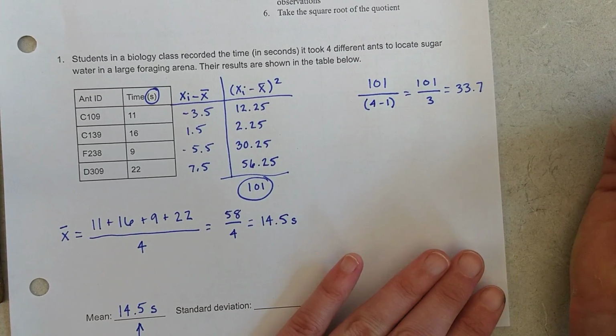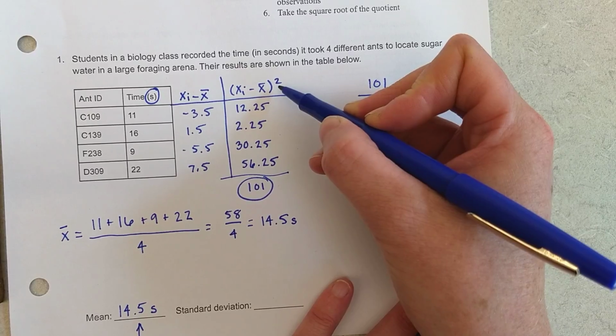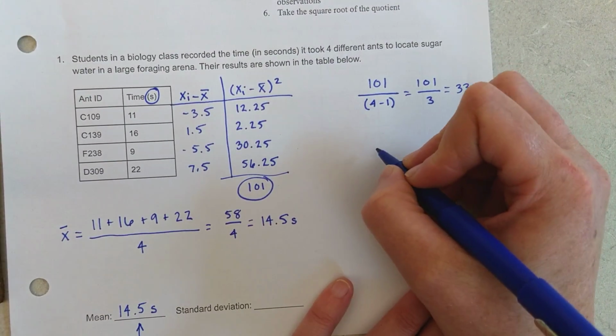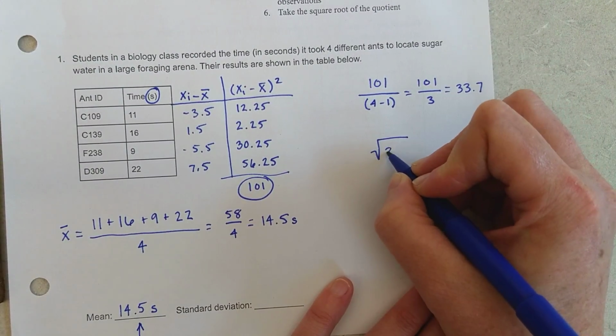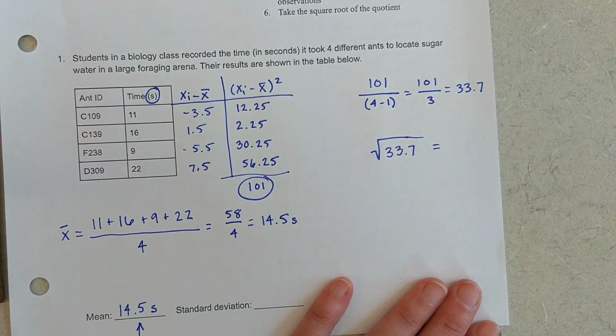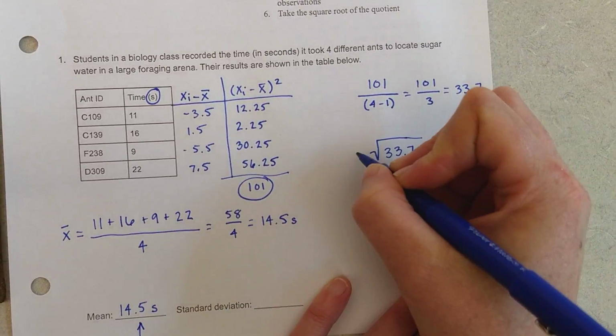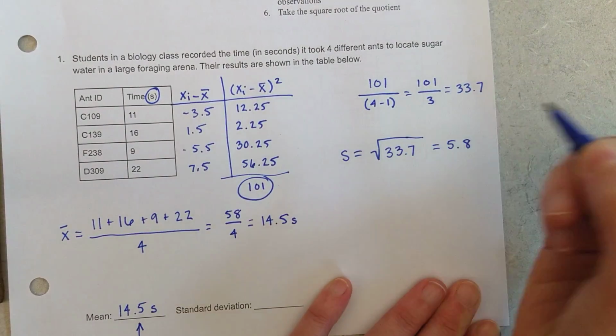33.7. And then we have one last step, which is to undo what we did here when we squared it. So we're going to take the square root of 33.7, which is equal to 5.8. That is our standard deviation for this data.